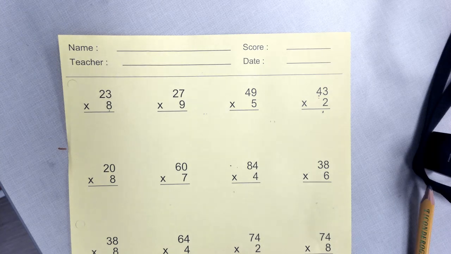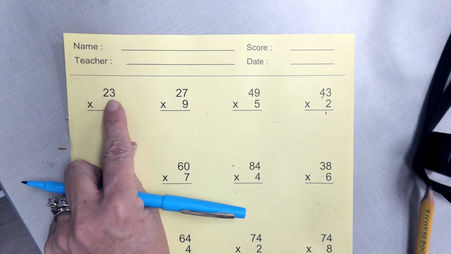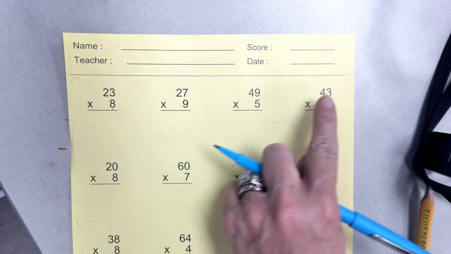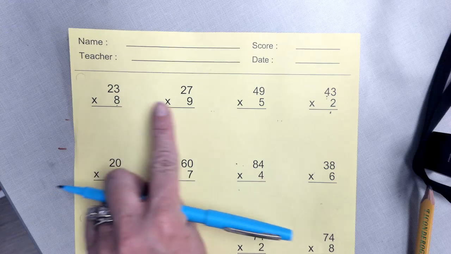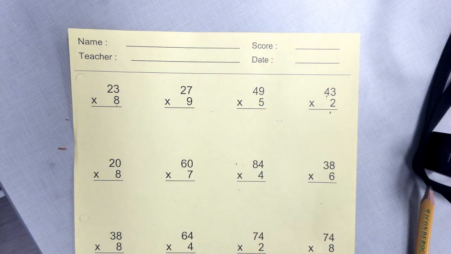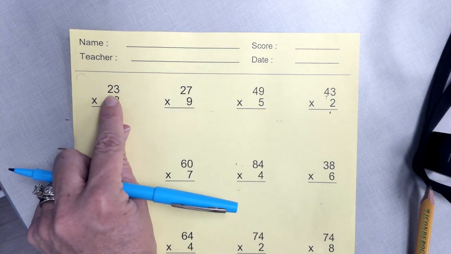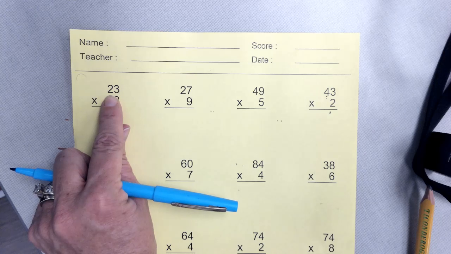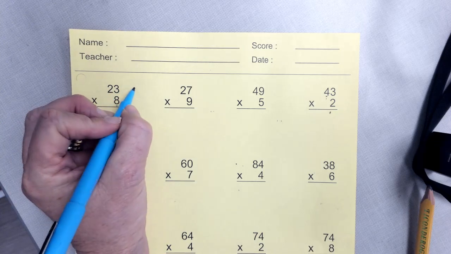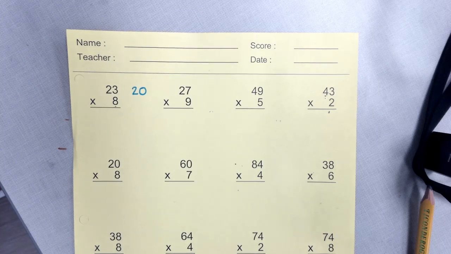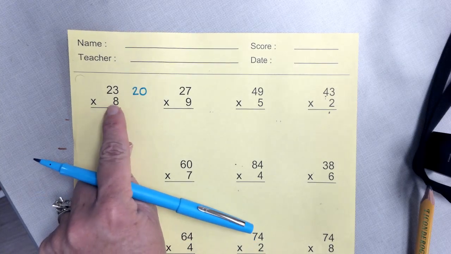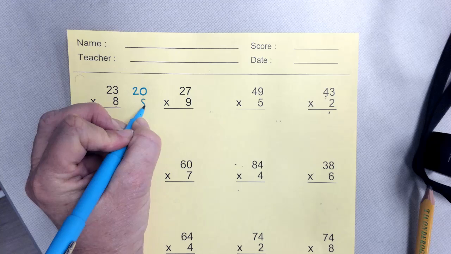To make those easy estimates, we would just really want to round our leading number. We want to round these 2-digit numbers to the nearest 10. Then we'll keep our single-digit numbers for now. So getting started, I'm thinking about the number 23. Is it closer to 20 or on its way to 30? It's closer to 20. Sorry for the misspeaking. And then I'm going to slide the number 8 over.